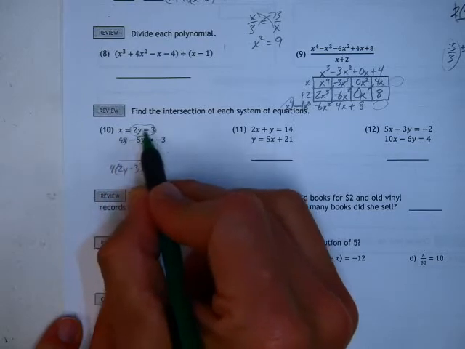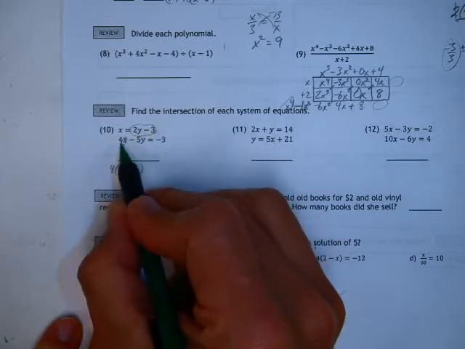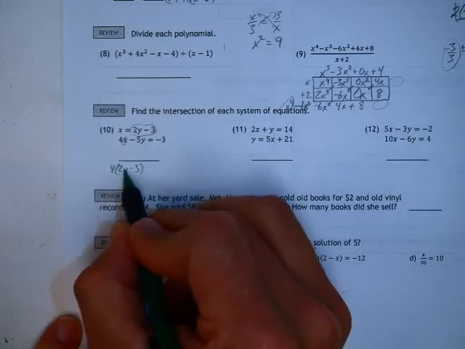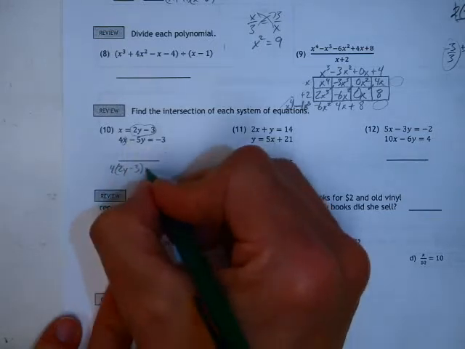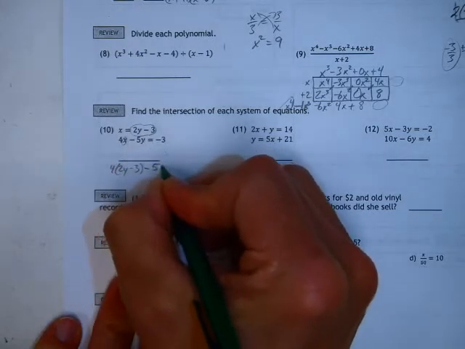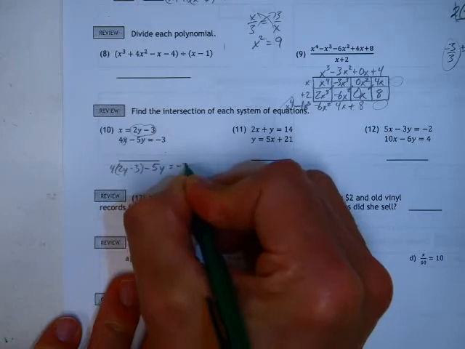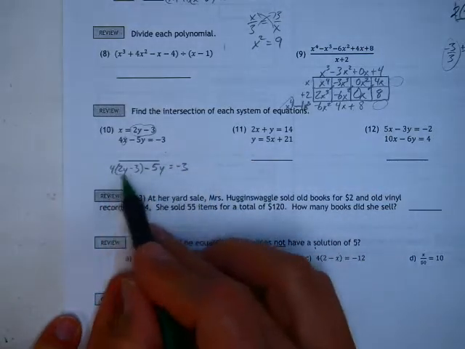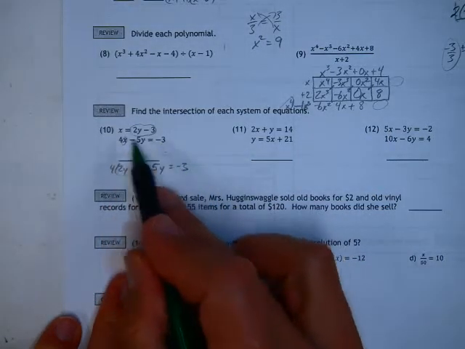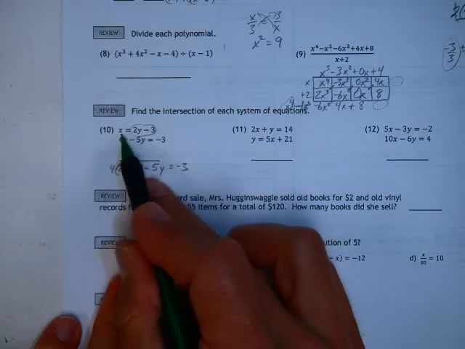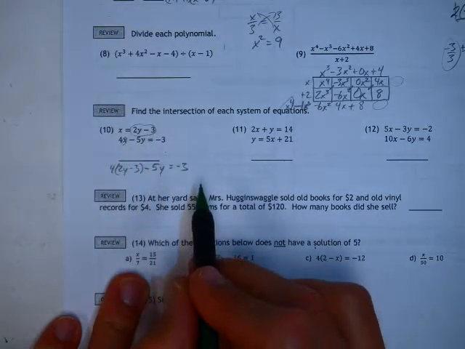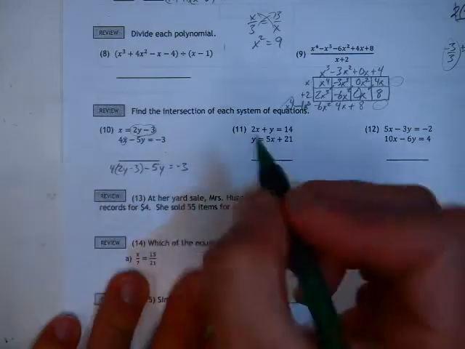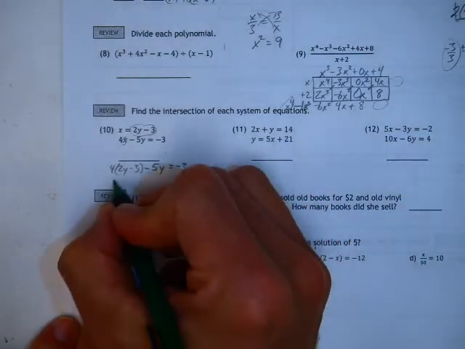So if I know that x can be represented by 2y minus 3, then instead of 4x, I'm putting 4 times 2y minus 3. I still have the minus 5y, and I still have it equal to negative 3. This equation is that equation, but instead of x, I've put what x is told to be representing. So then it's just to distribute the 4 and combine your like terms type of a situation.